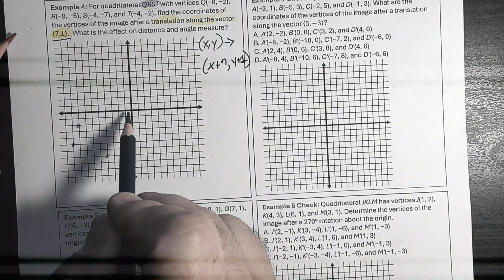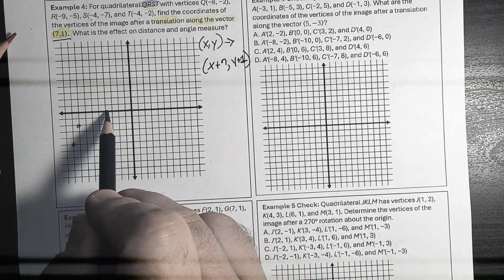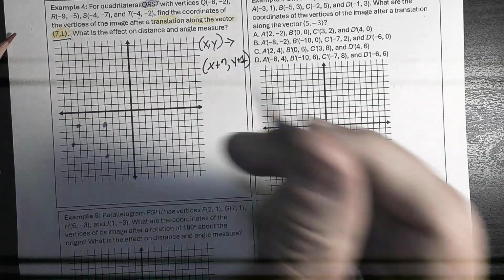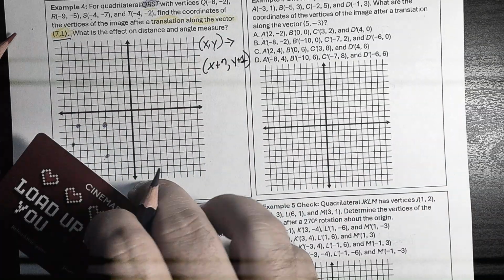Okay, so last point, -4. Sorry, I forgot to mark it. 2, 3, 4, -2, 1, 2. All right, back to Cinemark.